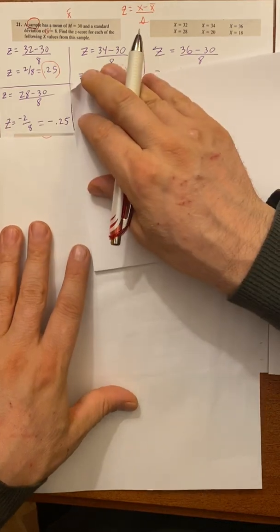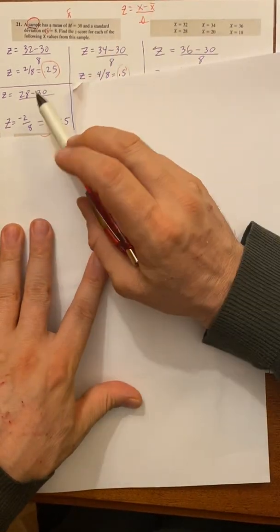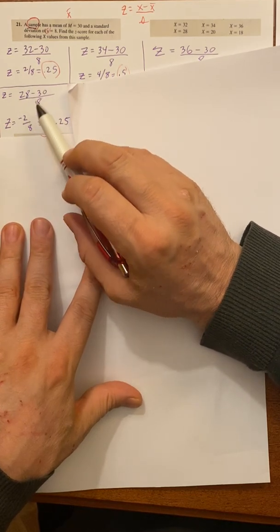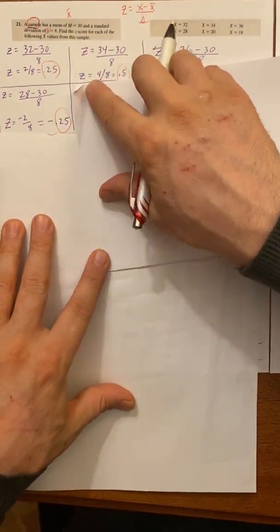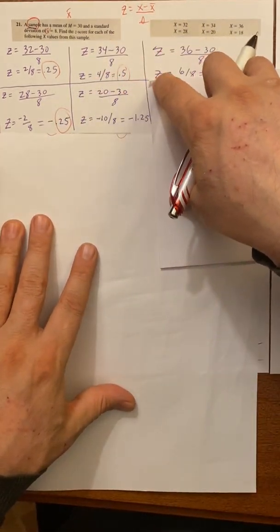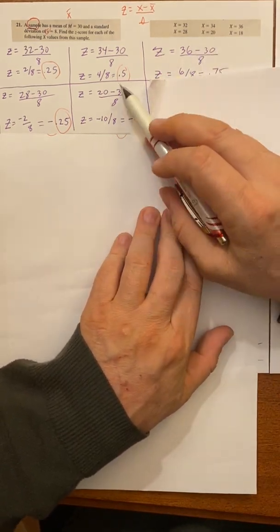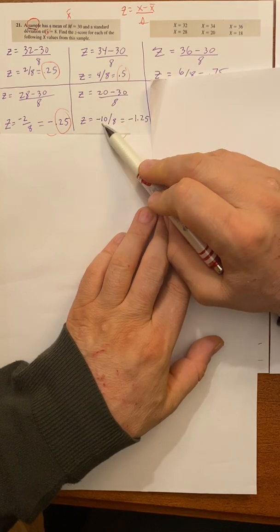So then I have an x value of 28 minus 30 over 8. It's going to be 28 minus 30 gives me negative 2 over 8. So the z here is negative 0.25. So then we have x value of 20 minus 30 over 8. 20 minus 30 is negative 10 over 8.